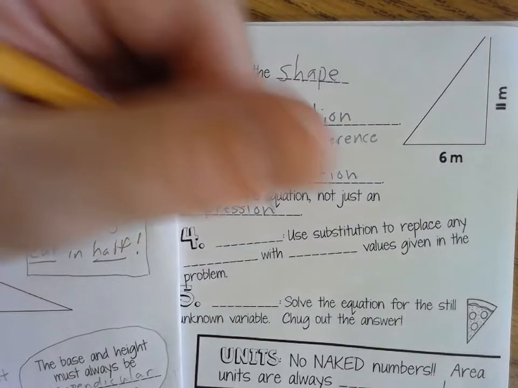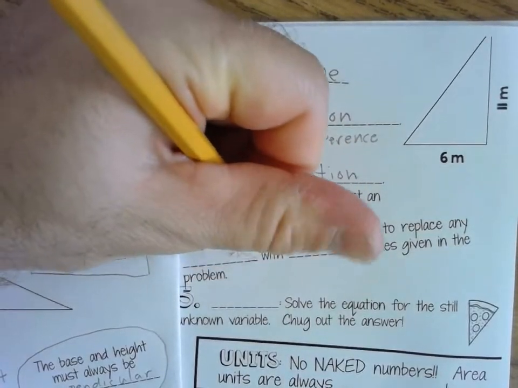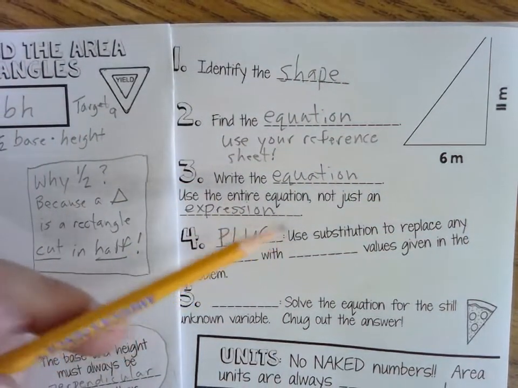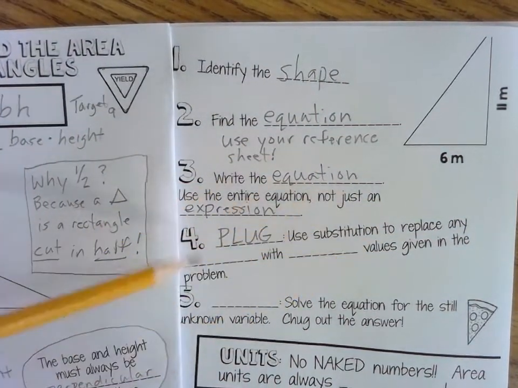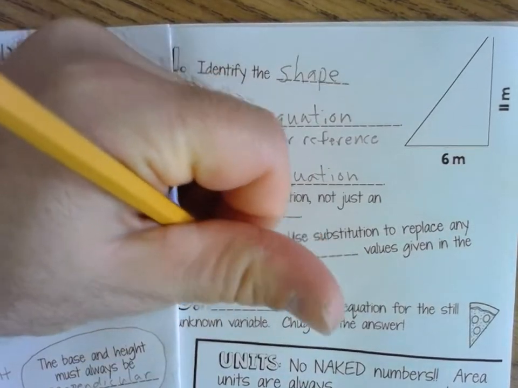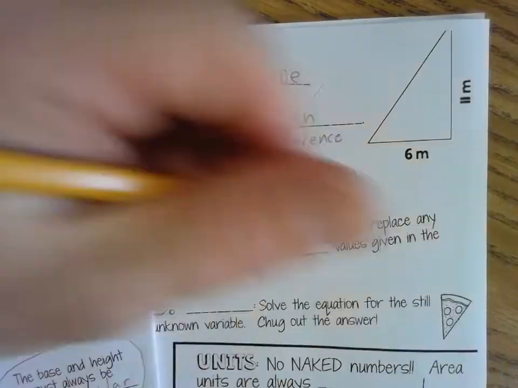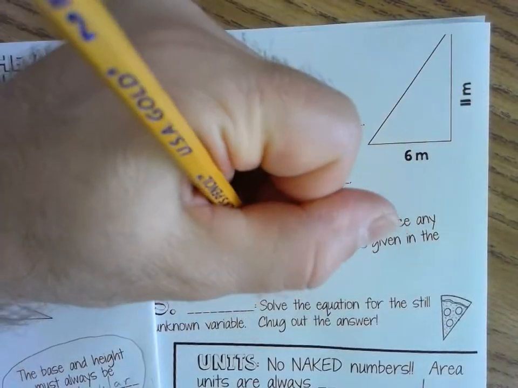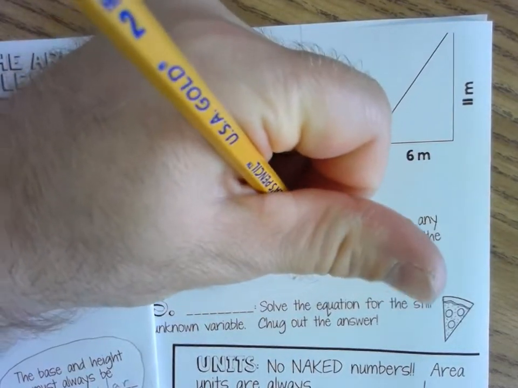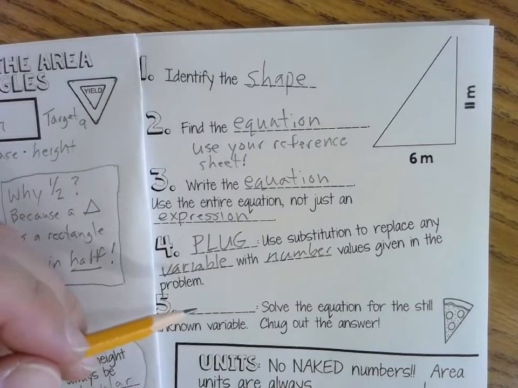Number 4, plug. You're going to plug in the numbers. Use substitution to replace any variables. Variables, they're talking about the b and the h in your formula, with number values given in the problem. Okay?